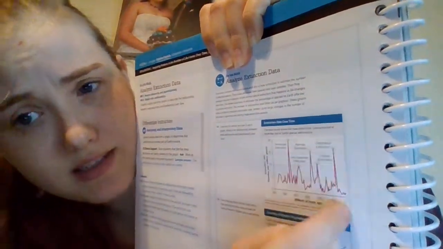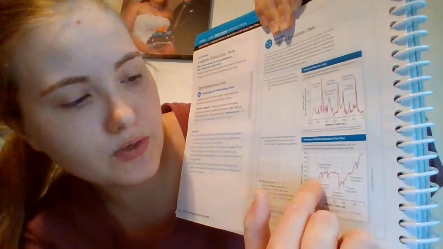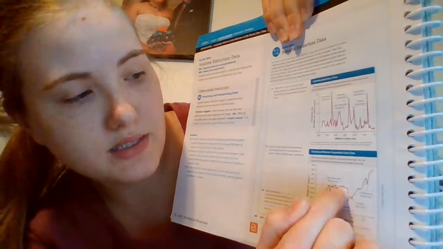The number of extinctions over time can be graphed, and these graphs show a relatively constant extinction rate broken up by large changes in the number of families of organisms lost during mass extinction events. So they have two charts. The top one is extinction rate over time, right here. And then at the different peaks would be your different mass extinctions. And then diversity of marine organisms over time. So it is showing you during these different extinctions what the biodiversity was of the area.